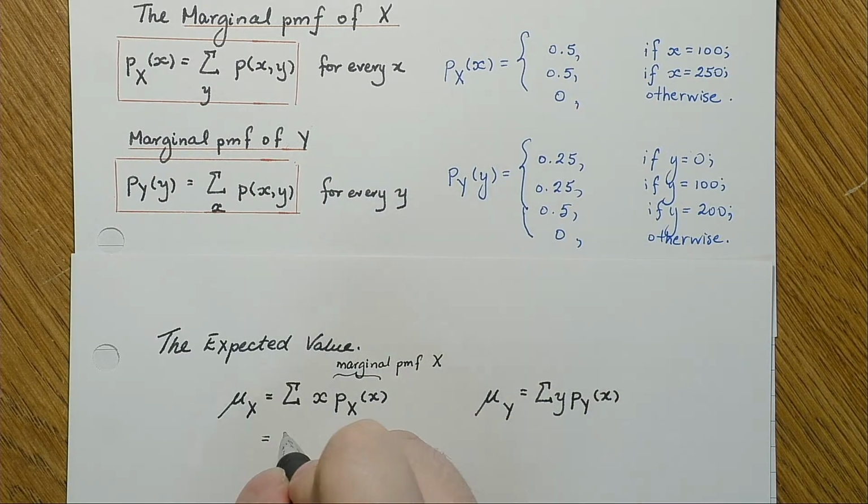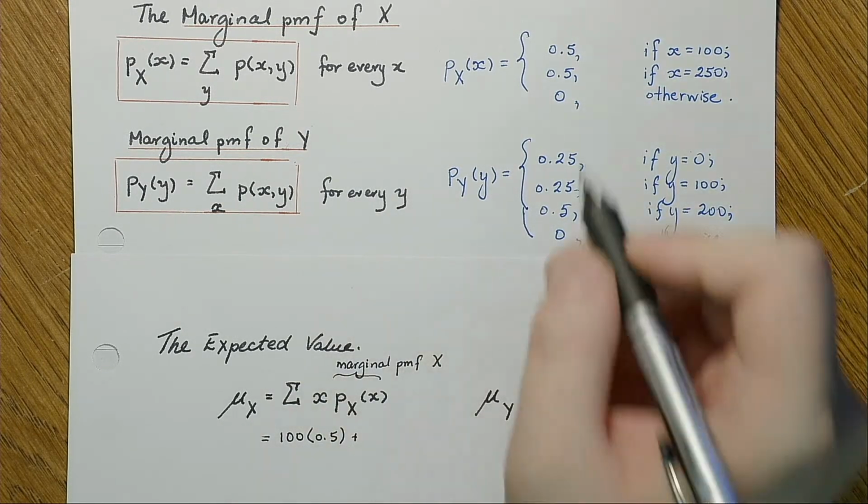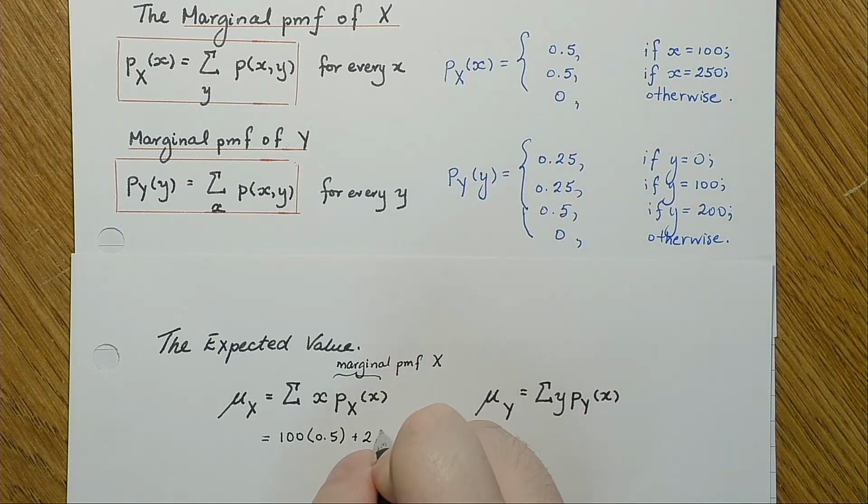So I need to do 100 times 0.5 plus 250 times 0.5. That's 100 times 0.5, which gives me 50, plus 250 multiplied by a half, which is 125. Adding them together gives you 175.